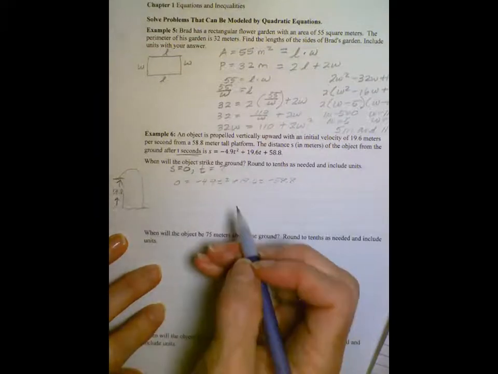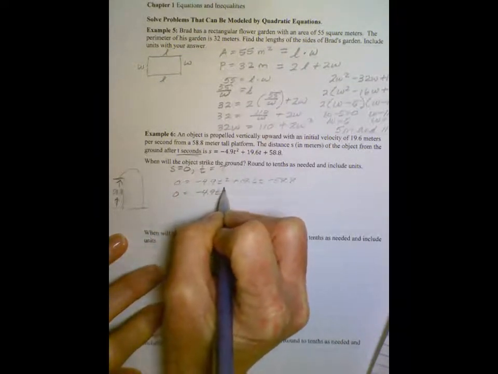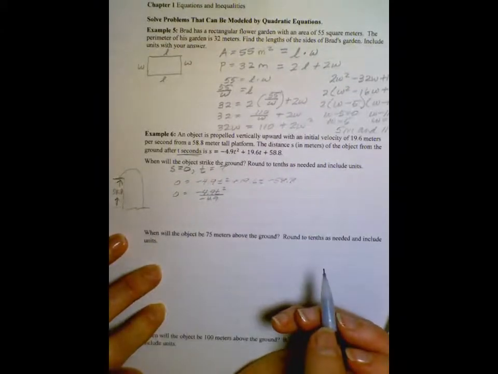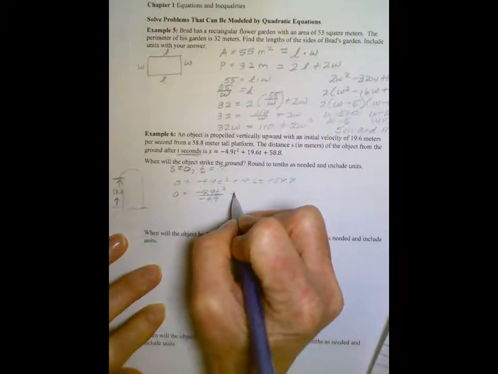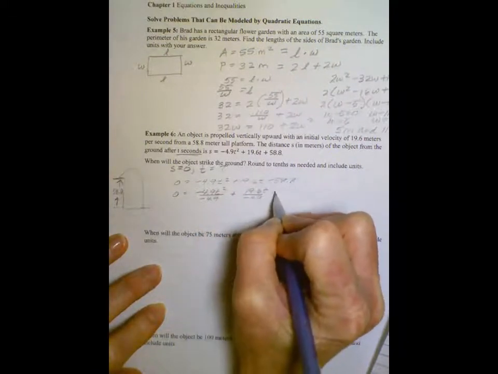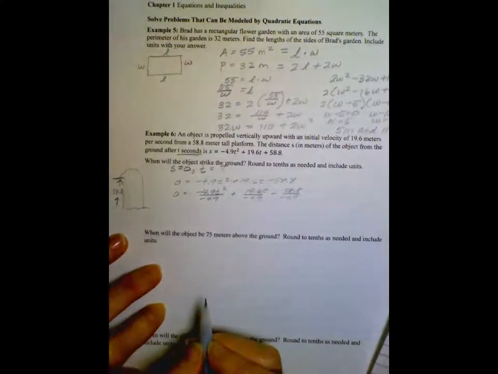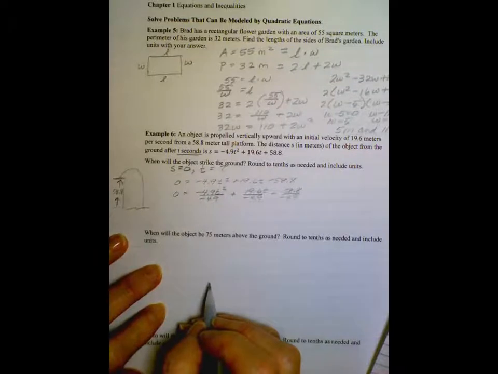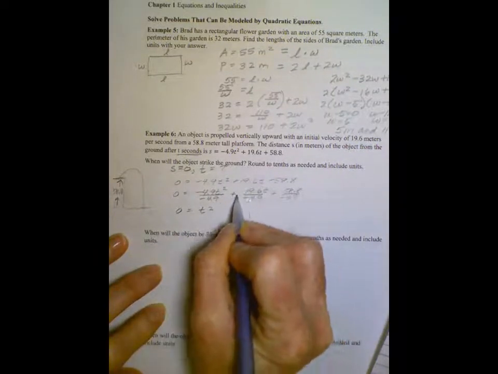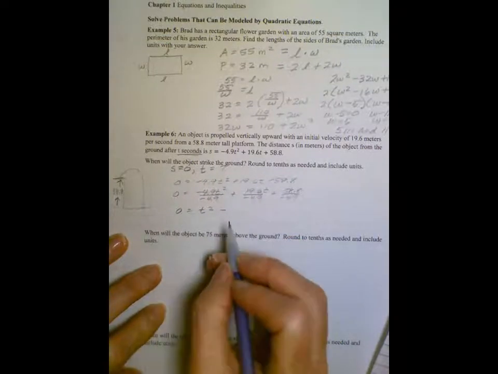When you divide, 19.6, and I'm going to divide by the negative because I want that to be 1t squared. Wouldn't that be great? 19.6t divided by negative 4.9 and 58.8 divided by negative 4.9. Turns out they all divide very nicely. And what do we get? Of course, this is my 1t squared. This becomes negative now. Be careful with that. Divide a positive by a negative, you get a negative, and it's 4.